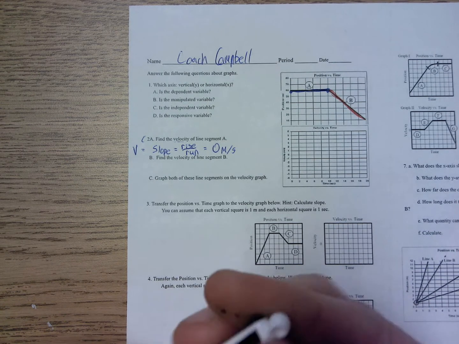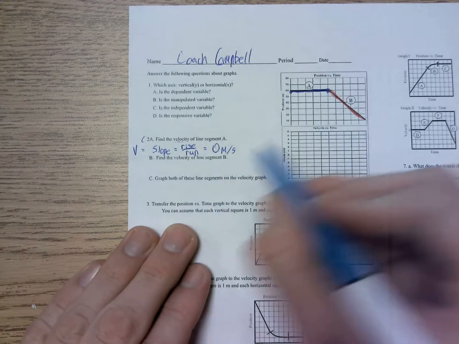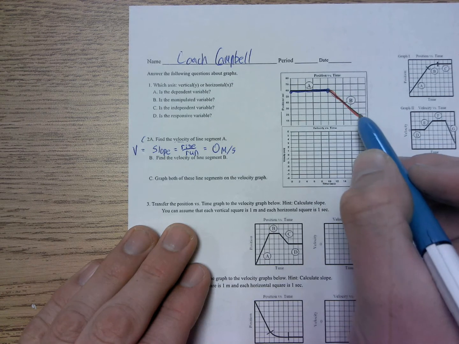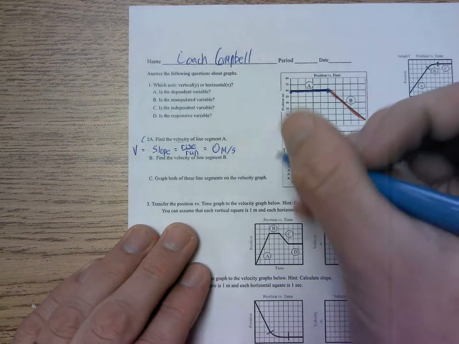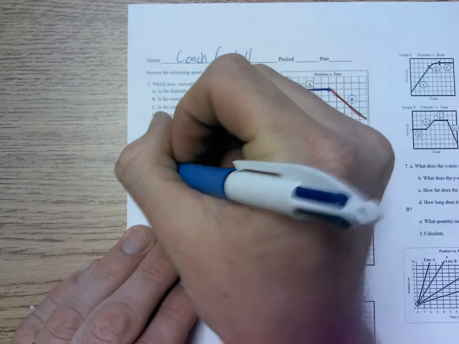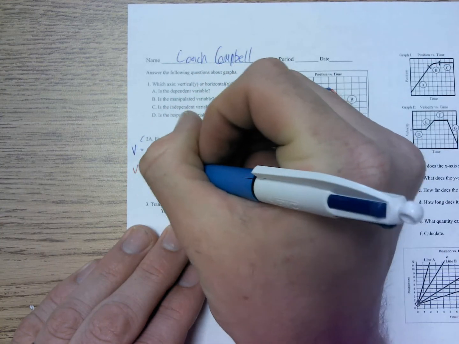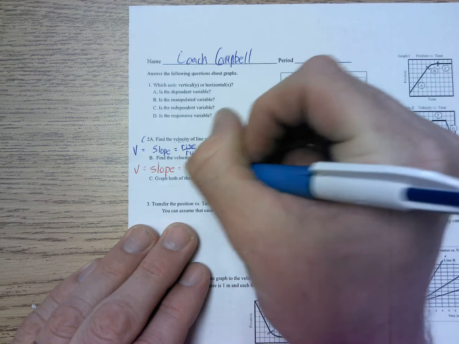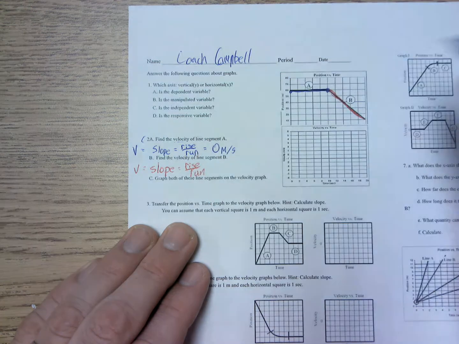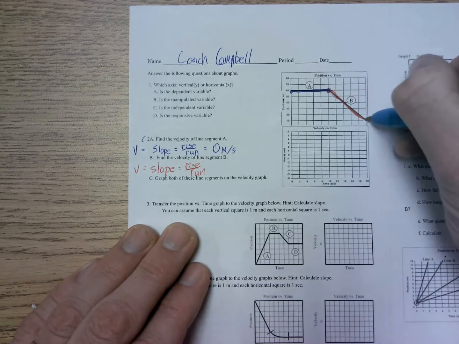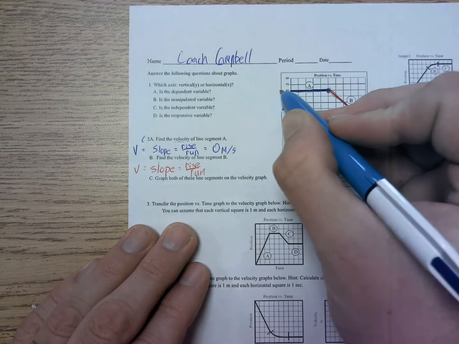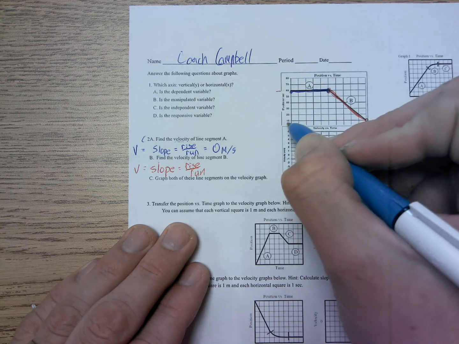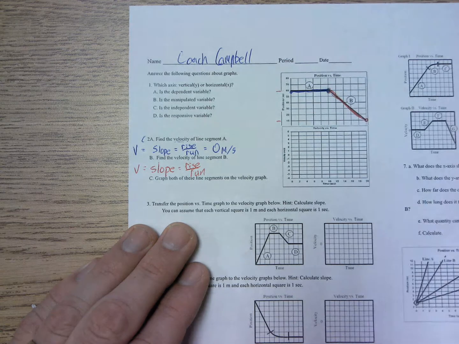On the red line, find the velocity of line segment B. Now we've got a slanted line. Notice it's going down to the right. So I should already know that down to the right means it's going to be a negative slope, right? So my slope is rise over run still. In this case, I'll start here and end there. If we look, I'm starting at 60 and I'm dropping down to 10.